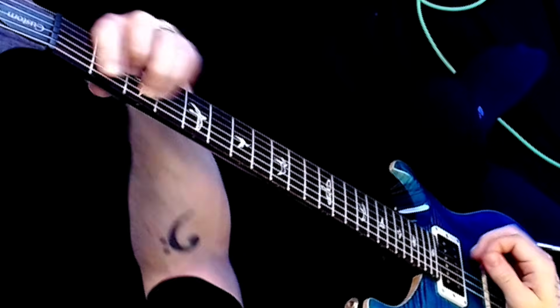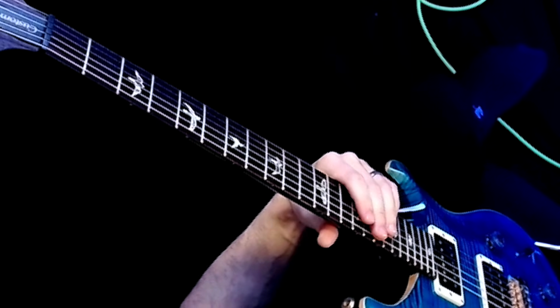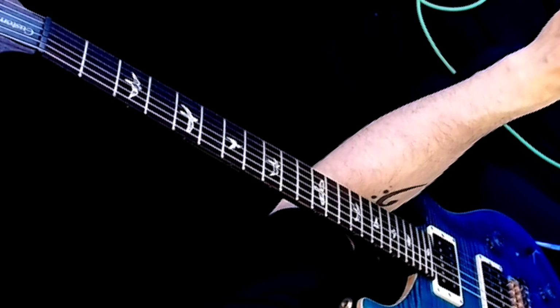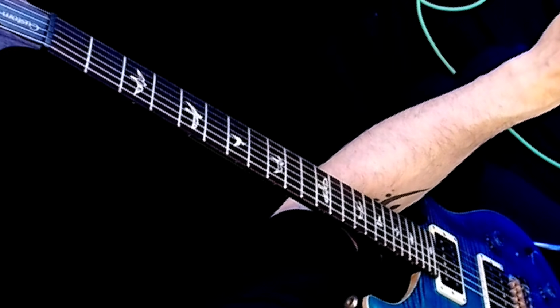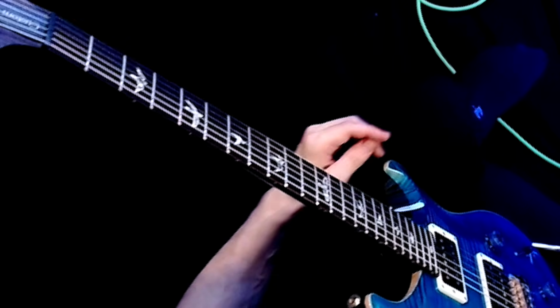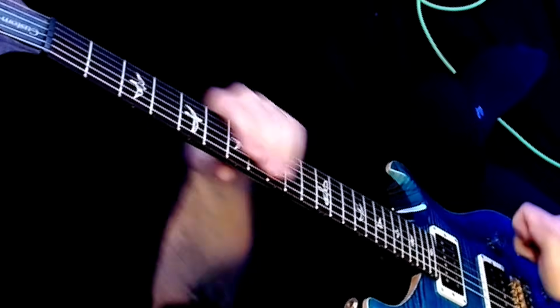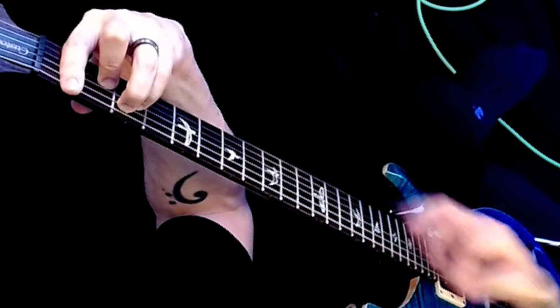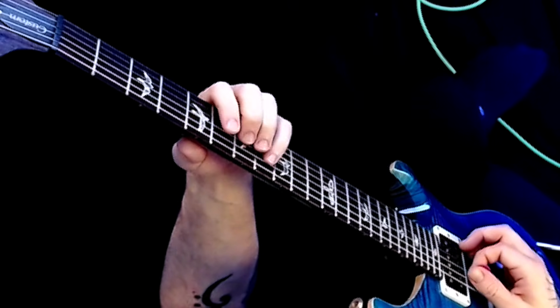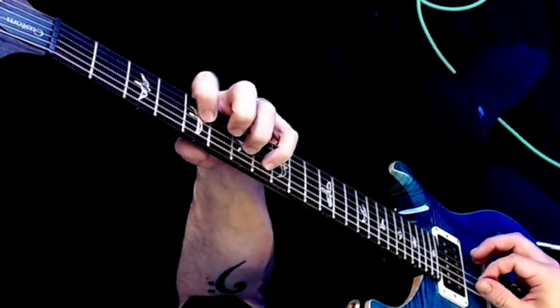You can play F major anywhere. Do you understand where F major lives? My goodness, it's all over the place. We could play F major where I just showed you. You know what? Let's play it right here.